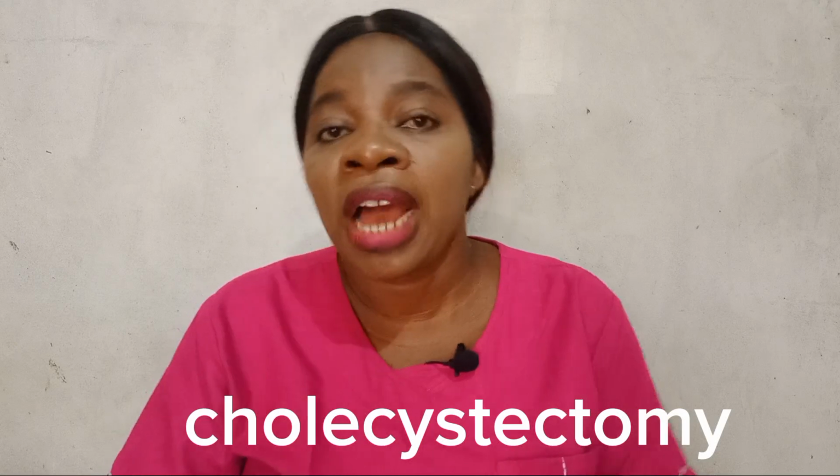When the stone is removed surgically, it is called cholecystectomy. And in cholecystectomy, it could be open surgery or a laparoscopic surgery. Instruct the patient on what to expect post-operatively if the patient is being prepared for surgery. That is cholecystectomy, the removal of the gallbladder. Then another surgery that could be done is choledocholithotomy. That is incision into the gallbladder through the abdominal wall to remove the stones.